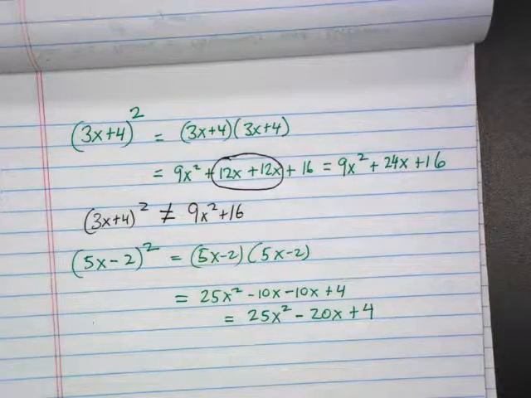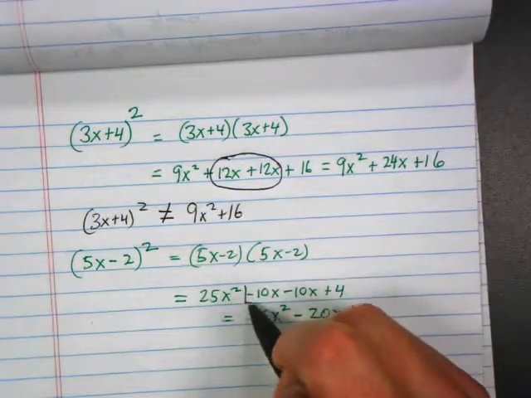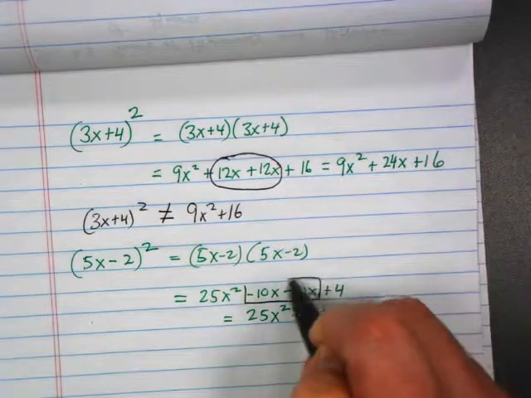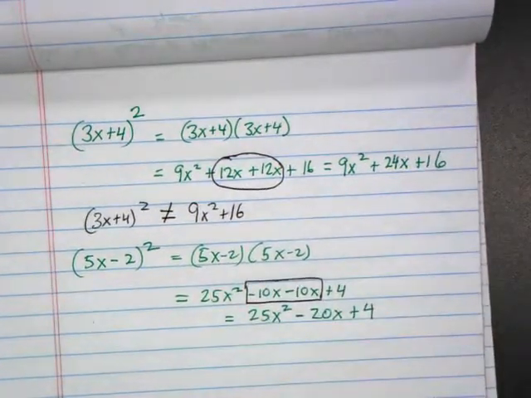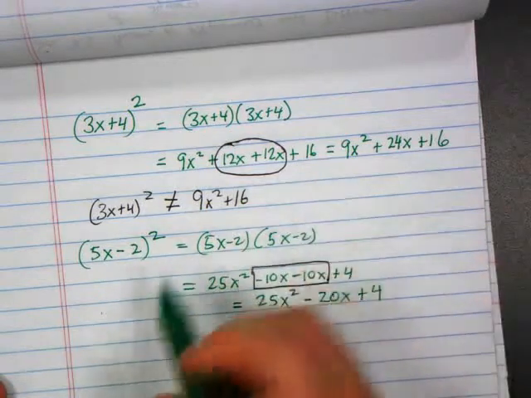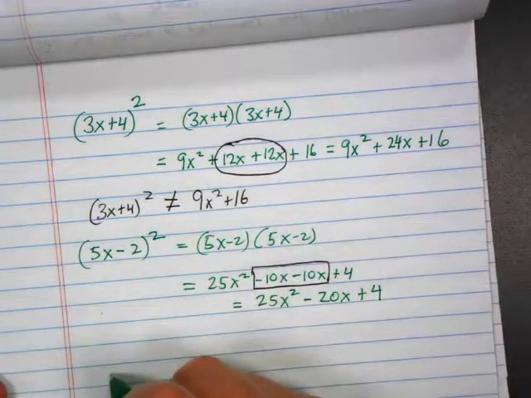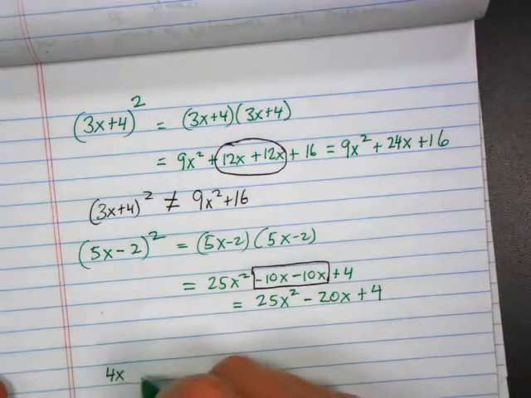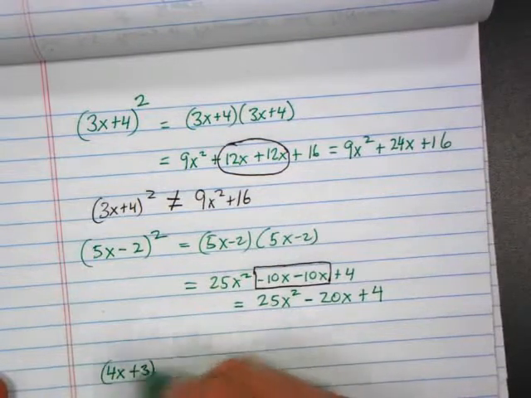They both turned out to be 12x. And on this one, the two terms in the middle turned out to be exactly the same, negative 10x. All right, so there's a shortcut for these. If I had, I don't know, 4x plus 3 squared.